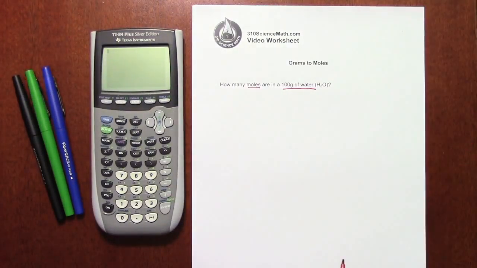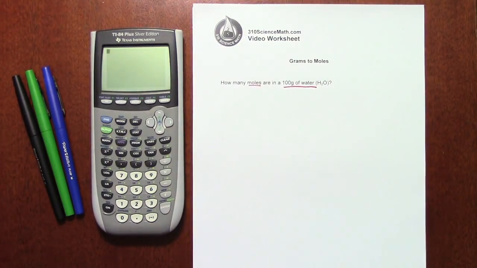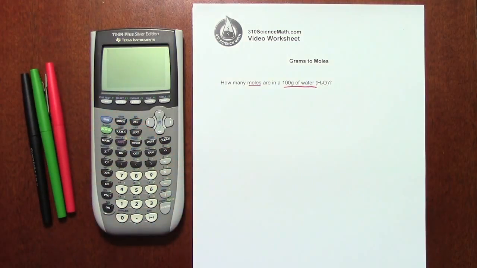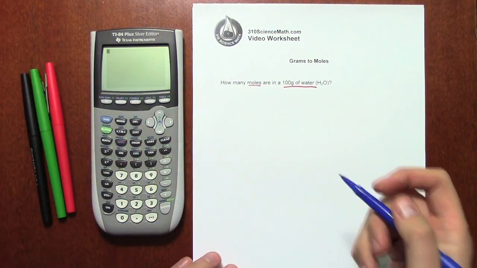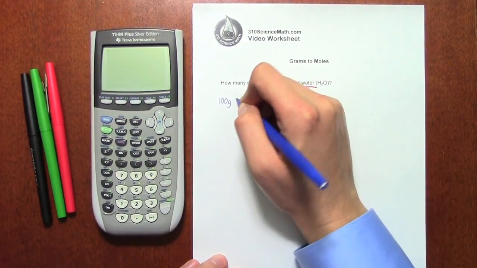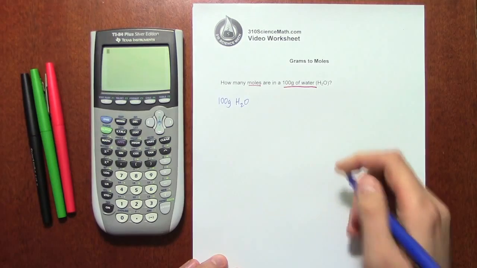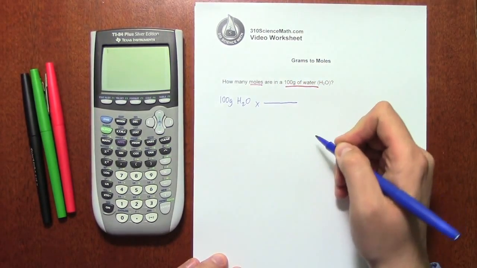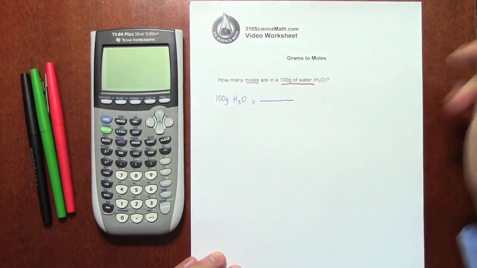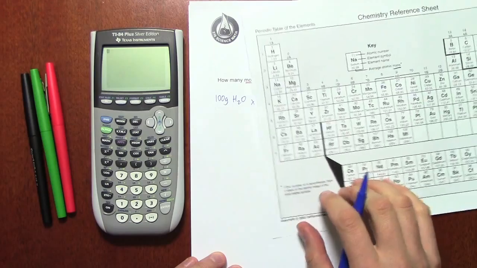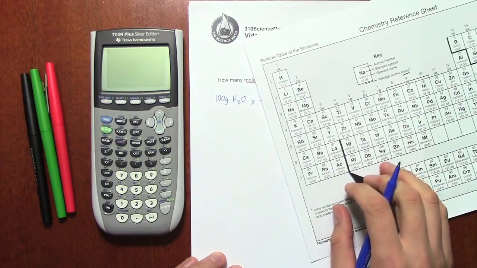Okay? So for right now, what I want to do is solve this in 2 ways. I'm going to start with the dimensional analysis style, which tends to be more popular among chemistry teachers. So here's 100 grams of H2O, and that's what we're starting with. Now, in order to go from grams to moles, we need a conversion factor that's going to do that. So we have to look up grams on the periodic table and do a little mini problem in order to figure out what the mass of water is.